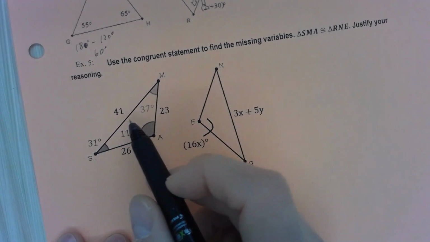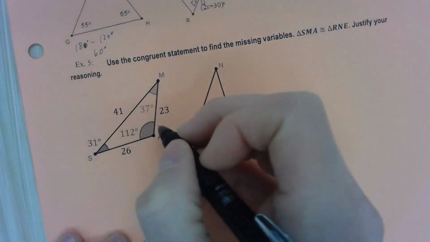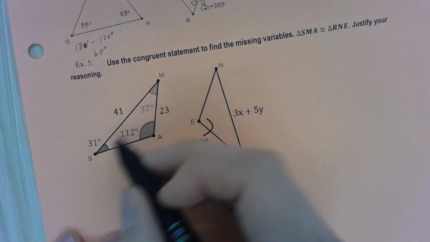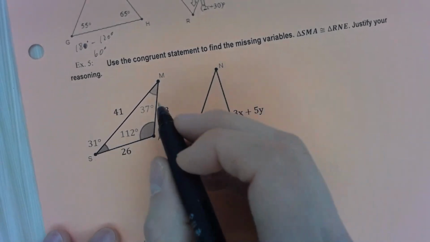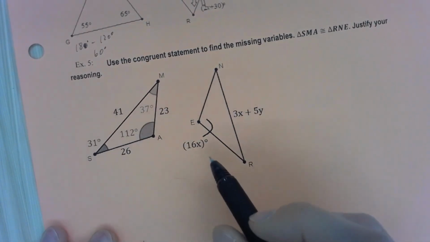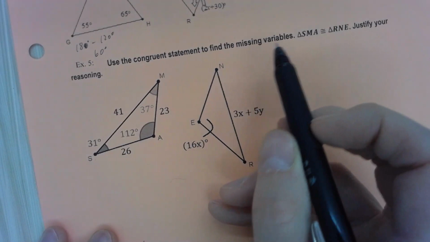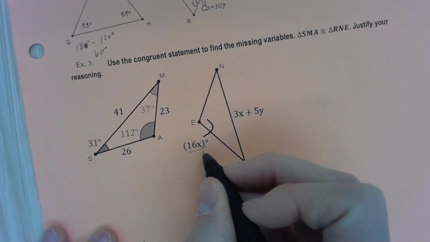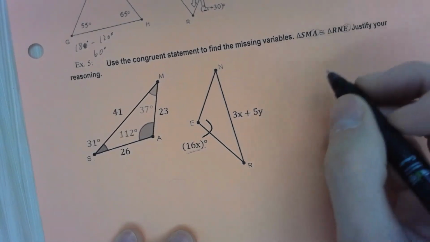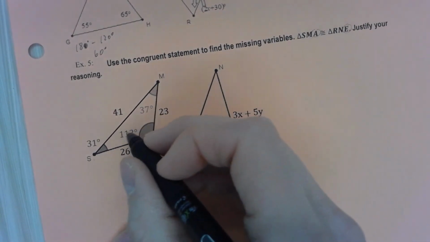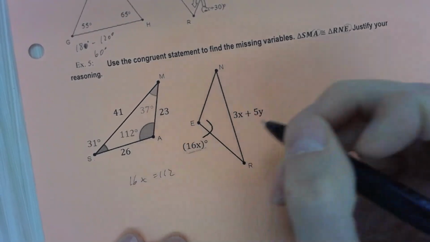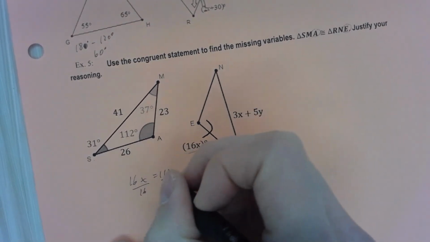So the markings are a little bit confusing here because it looks like they're marked as if they're congruent, but since this is 26, this is 23, we know that's not the case. We could subtract from 180 to find out what this third angle is, but I don't think we'll need to do that this time because our goal here is to find the missing variables. So looking at this 16x, that's angle E, and angle E corresponds with angle A. Angle A we know is 112, so we can just say 16x equals 112 and then divide by 16.